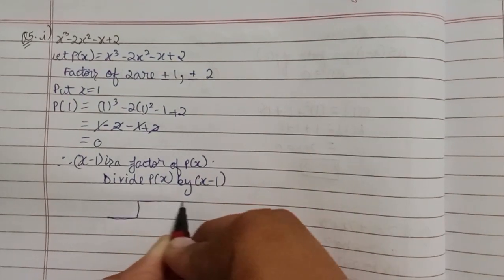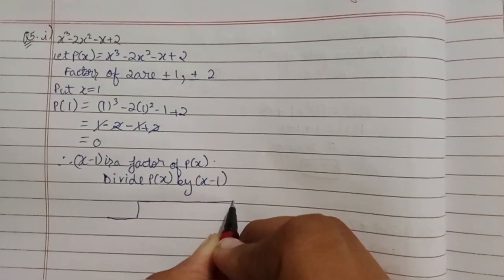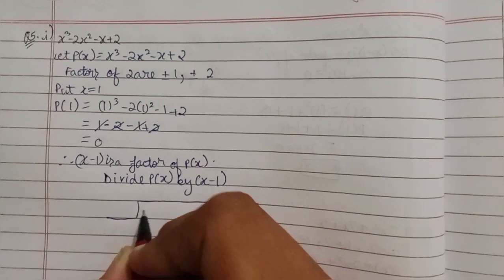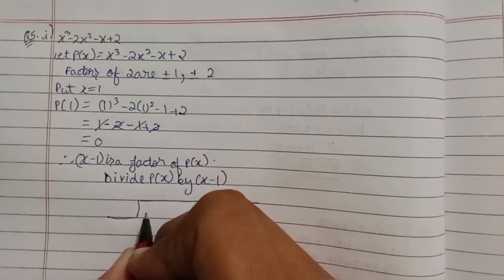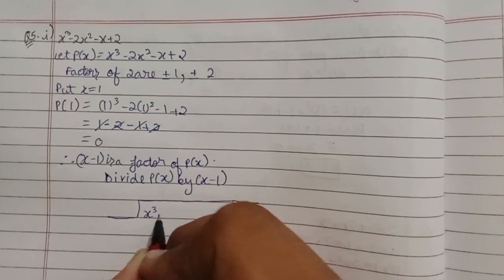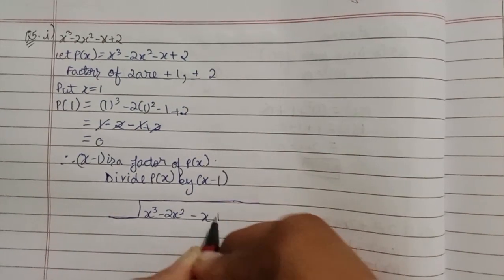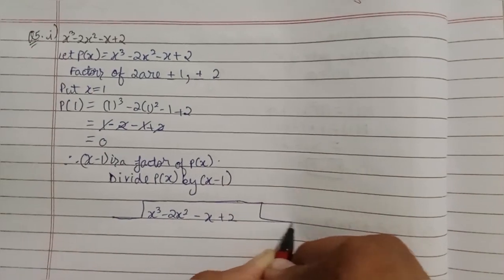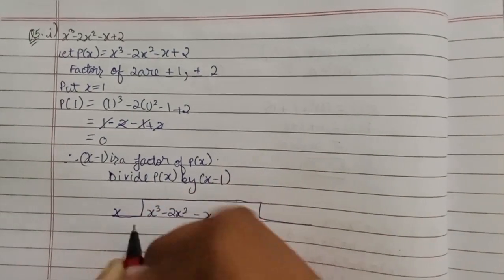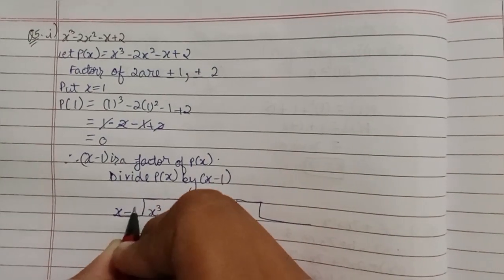Now we will divide. Here we will write the p of x, which is x cube minus 2x square minus x plus 2, divided by x minus 1.